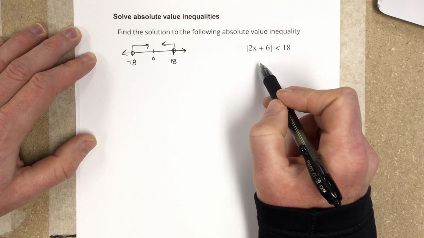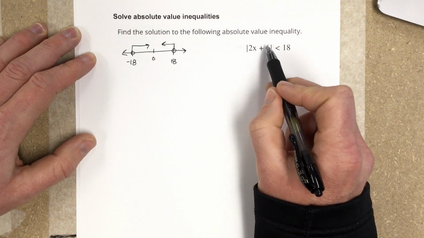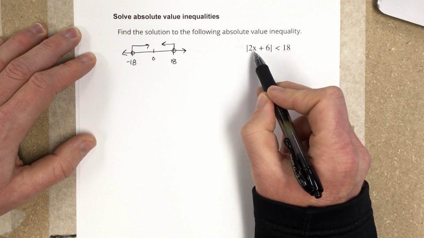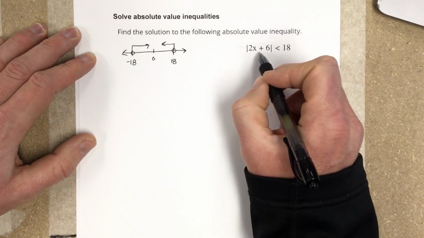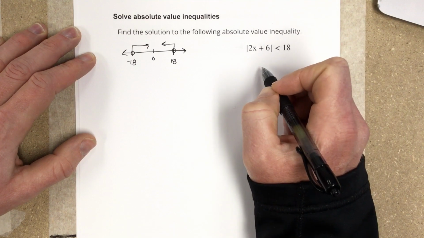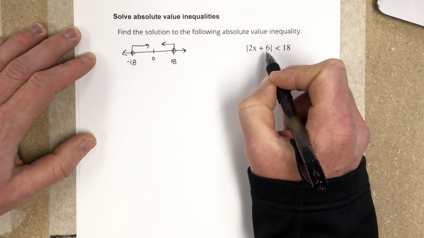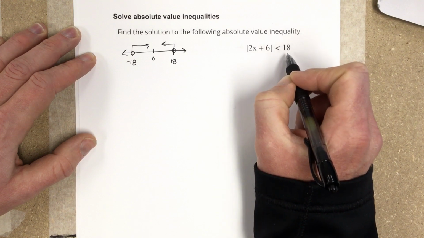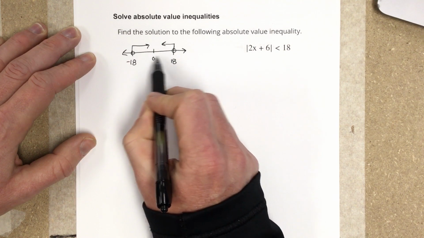I need numbers that are going to be, give me numbers that are both positive and negative numbers that are less than 18 for this to be true. Like if 2x plus 6 were to equal negative 17, then I would take the negative 17 and take the absolute value of it, and I'd have 17 less than 18. That would work as well. So I'm looking for all the solutions between negative 18 and 18.